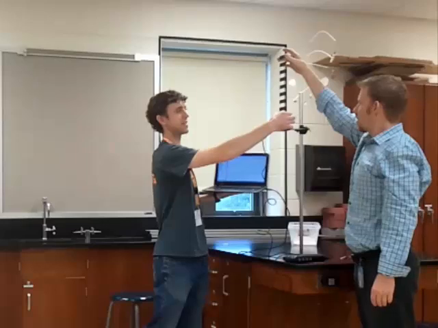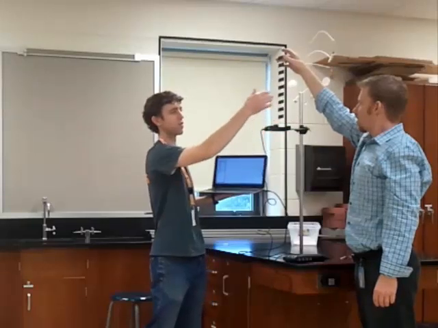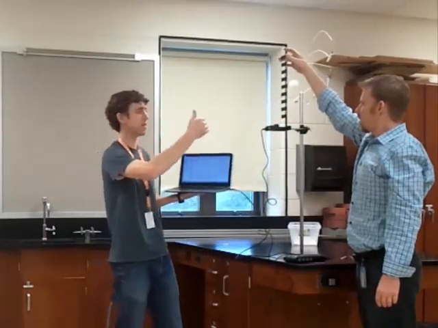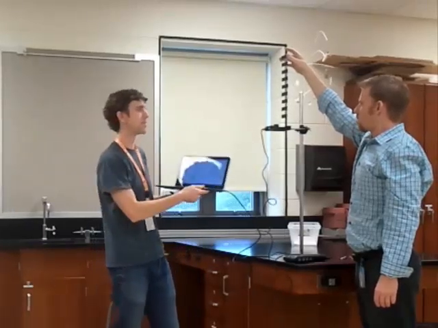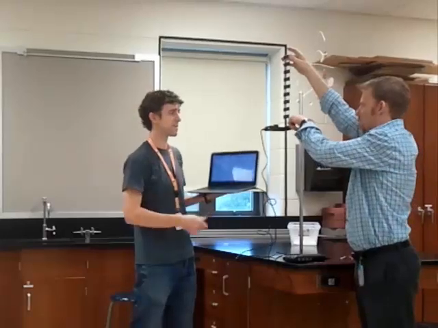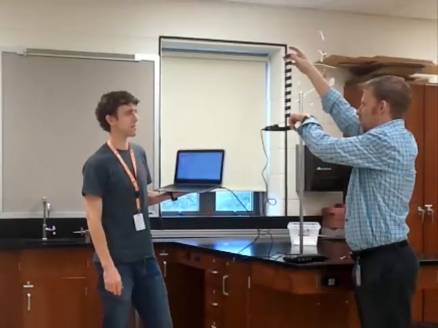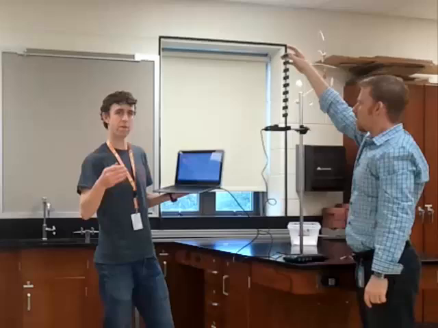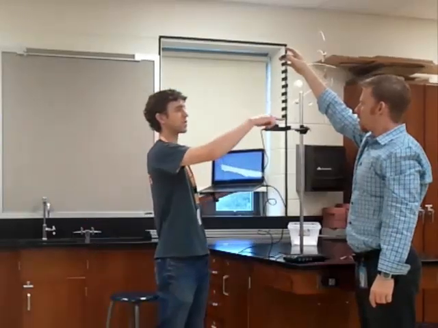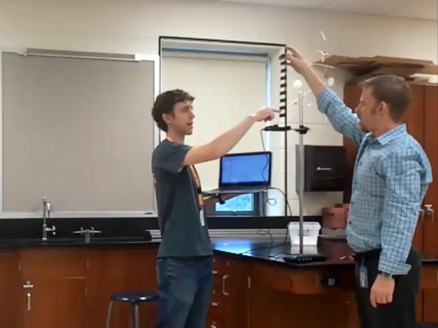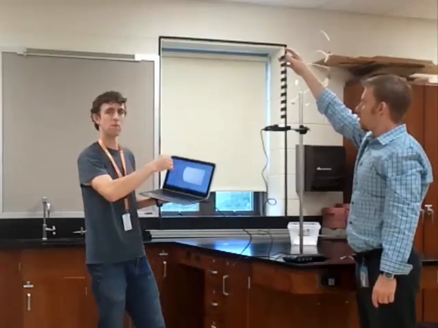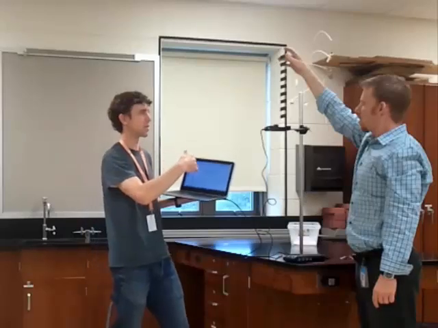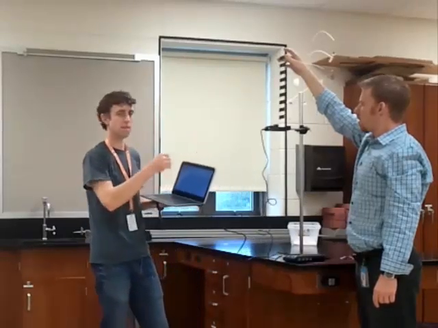That's right. As these pieces of tape go through, it's going to block and unblock the beam, and the computer's going to register. So the computer knows the distance between one block and the next block? Right, so we've pre-measured the distance from the start of one black tape to the start of the next black tape. We enter that into the program so it knows how far things are going. Hit collect, and then we drop it.